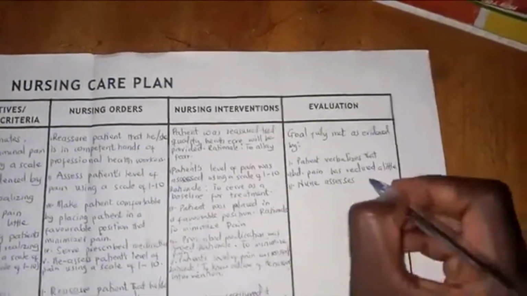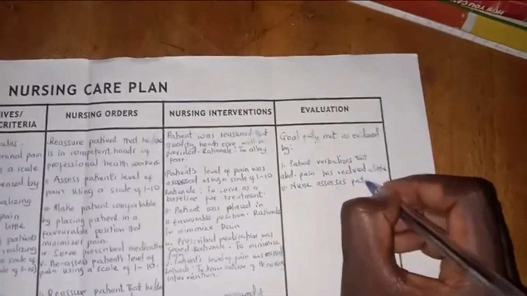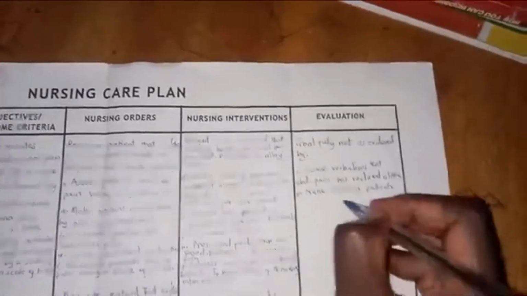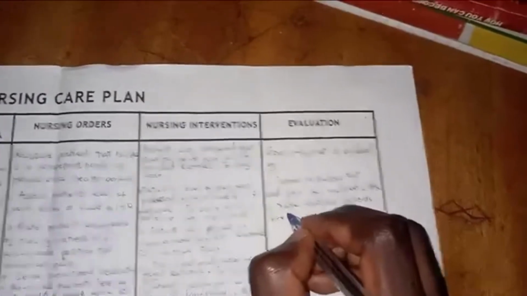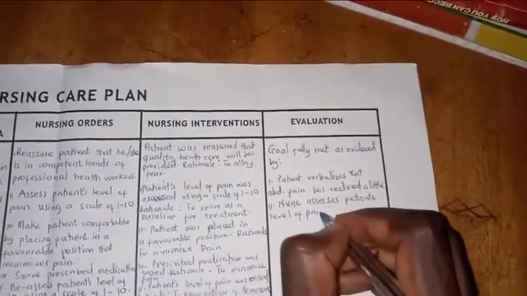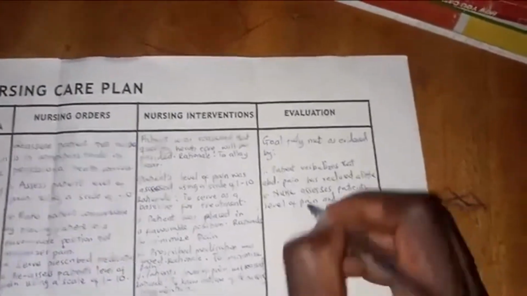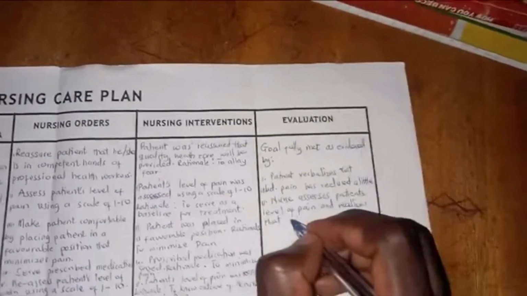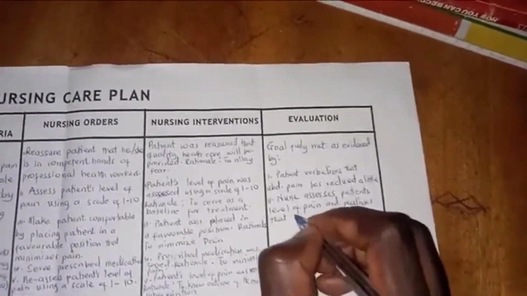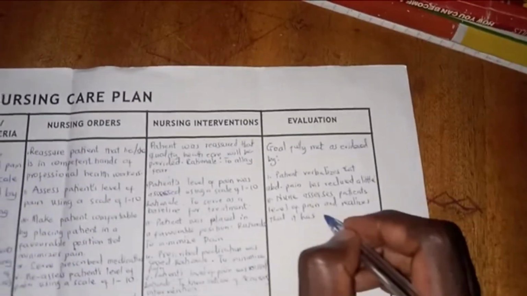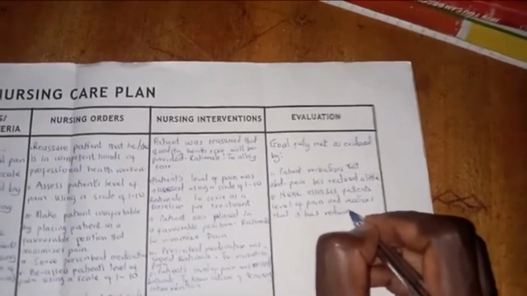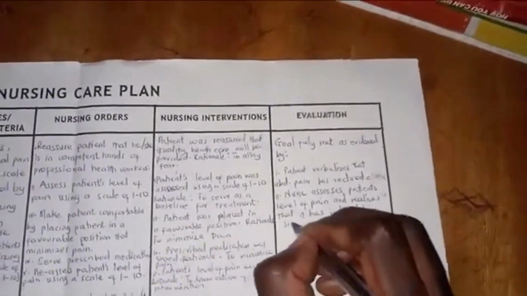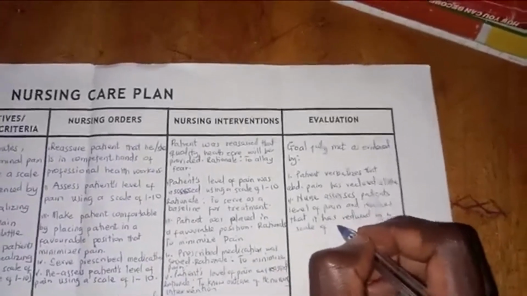Next one, the nurse assesses patient's level of pain and realizes that it has reduced by a scale of 1. Okay, so basically this is what we did here.